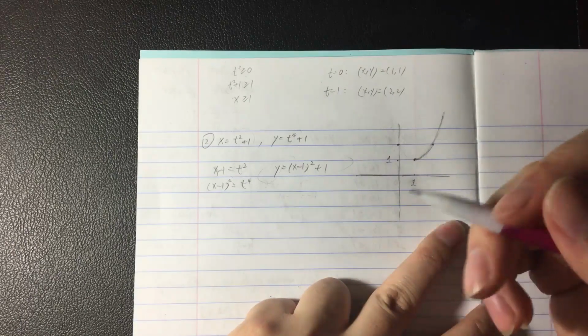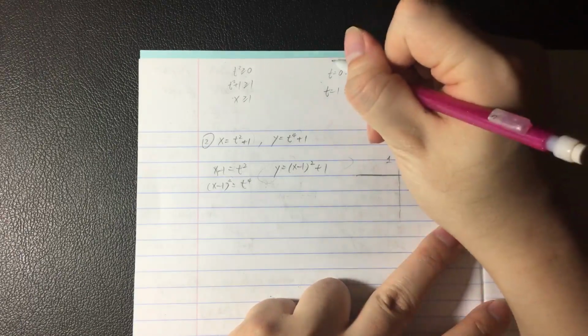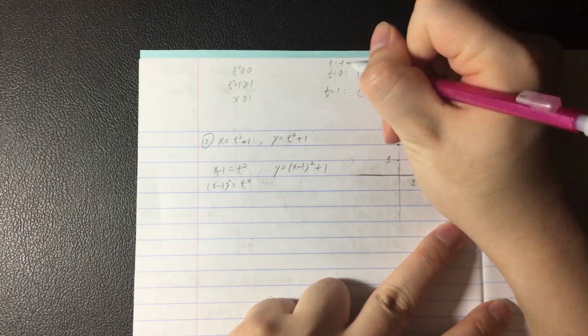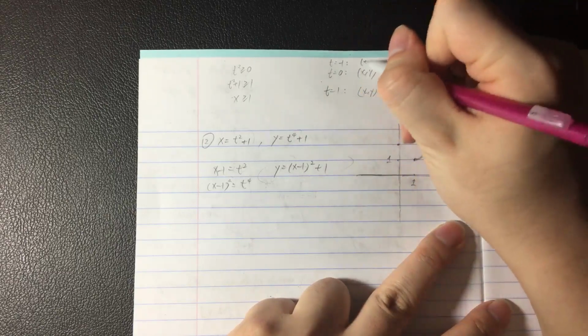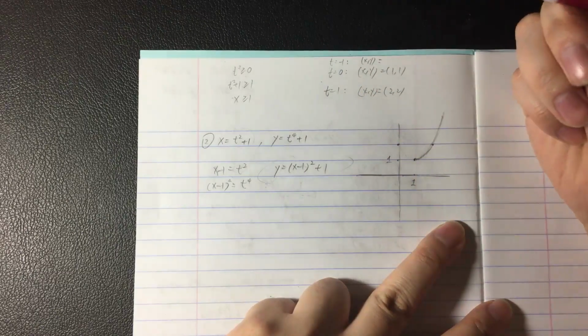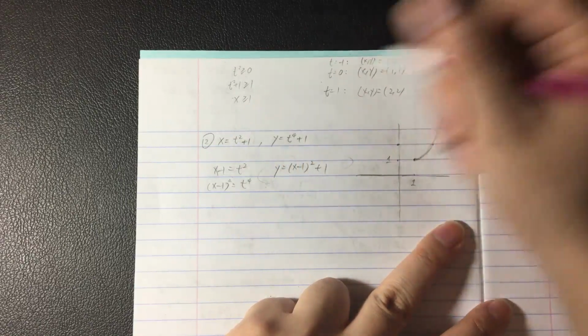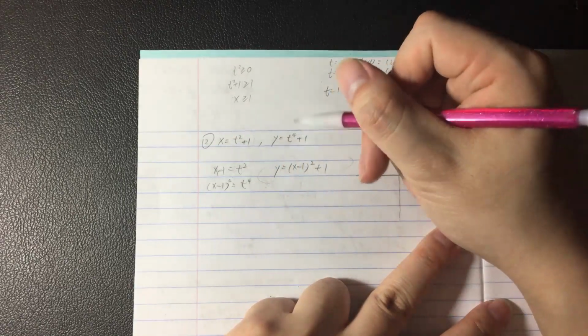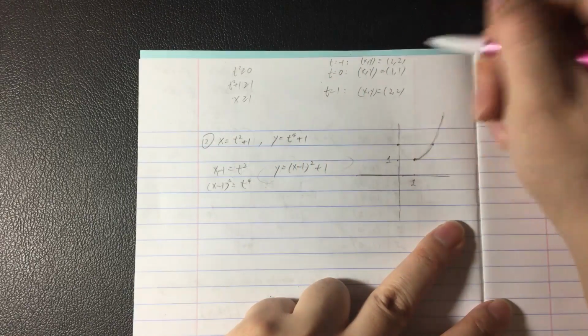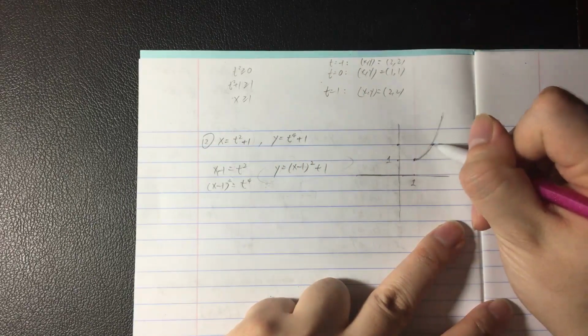Now let's be very careful. Let's test some negative number first. What if t is negative 1? When t is negative 1, we have negative 1 squared plus 1, that's 2. Negative 1 to the power 4 is also 1. 1 plus 1 is 2. When t is negative 1, we are here again.